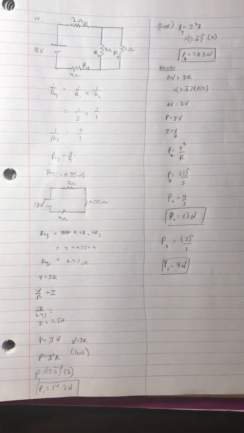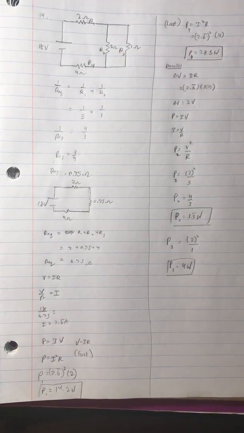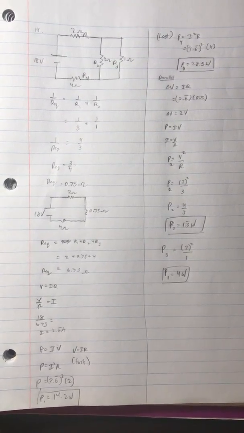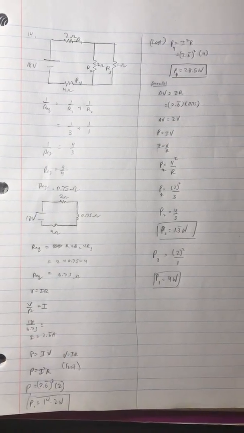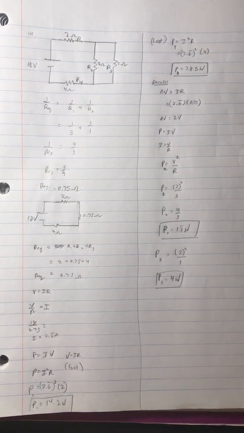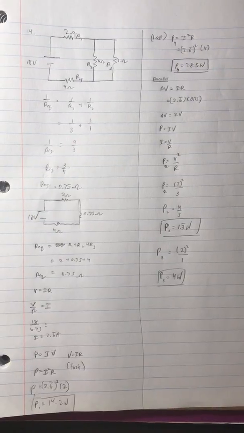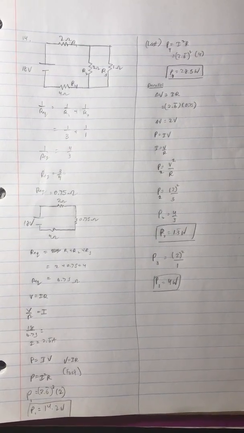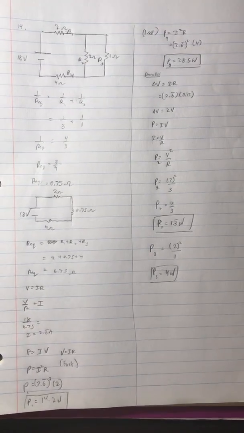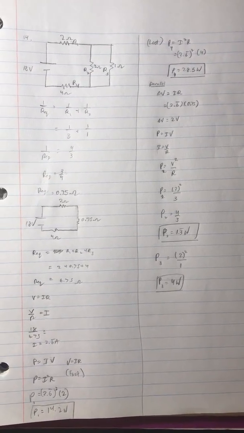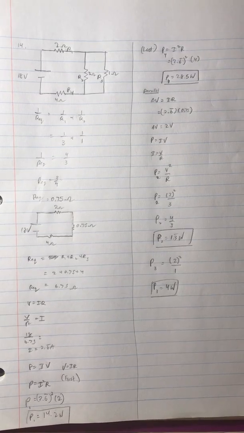So the powers: the top one is 14.2 watts. The bottom one is 28.5 watts. R2, the one on the left side in the parallel, is 1.3 repeating watts. And the one on the very right side is 4 watts.